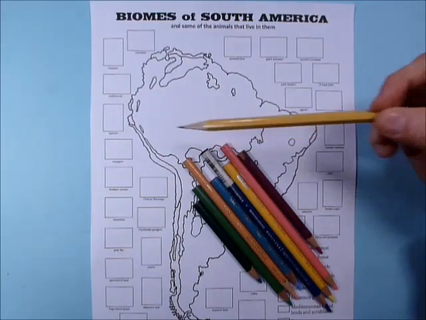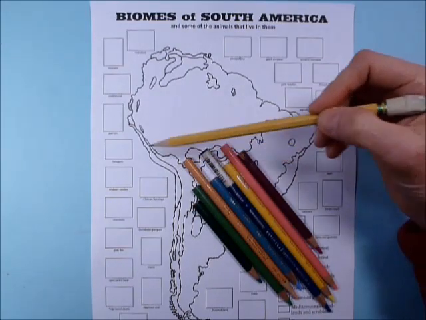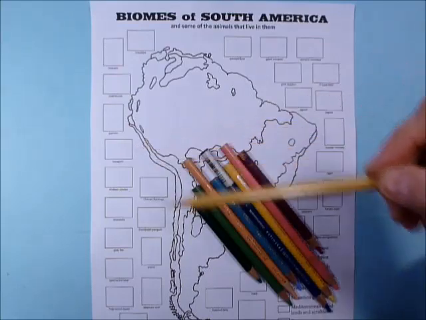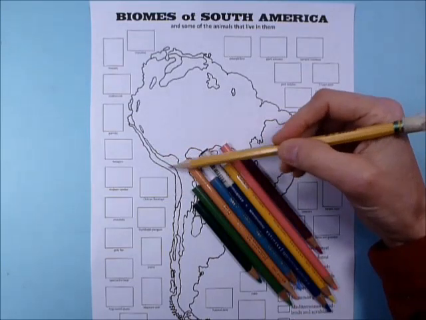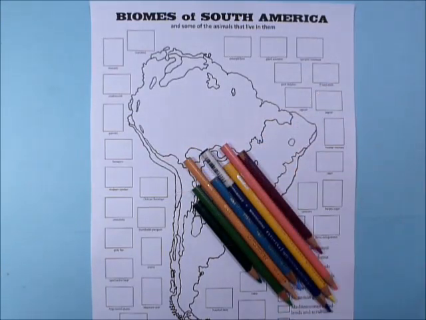I found one map, for example, that said that the entire coast over here, the west coast, was temperate forest, and I know that's wrong because I know for a fact this is the Atacama Desert. I've done some research on that, and I know that's desert. So you have to be careful with choosing a good map. So I hope that I have made good choices. I looked at a number of different maps, and hopefully this map is reasonably accurate. It's simplified, but hopefully reasonably accurate.